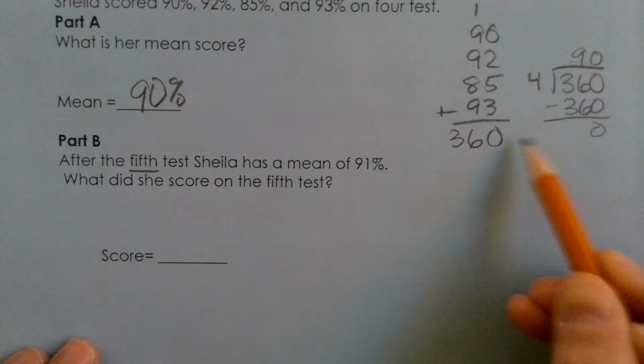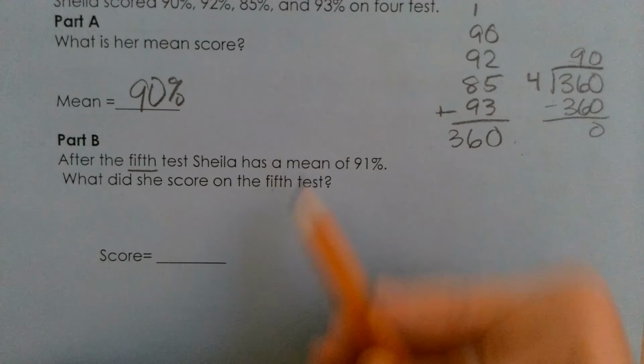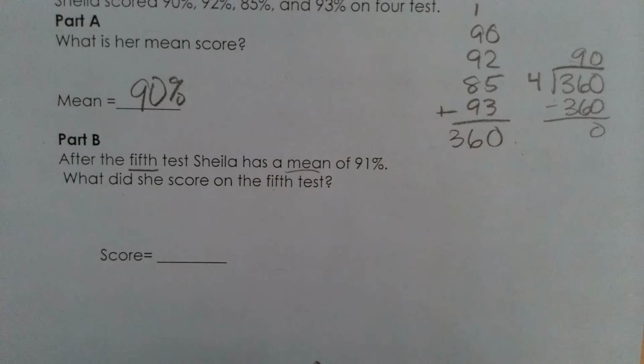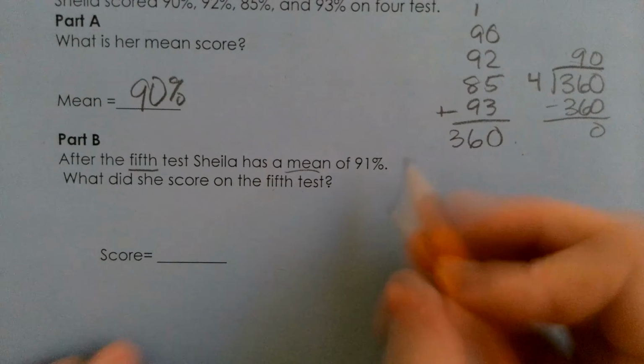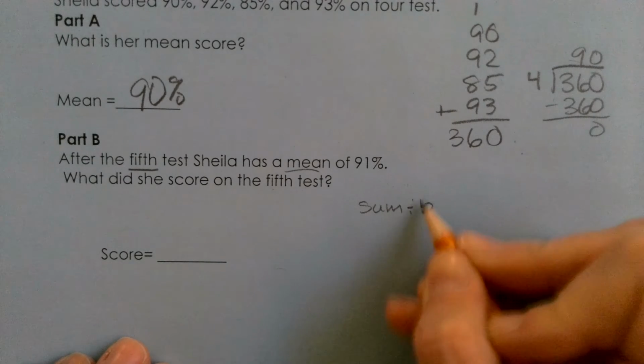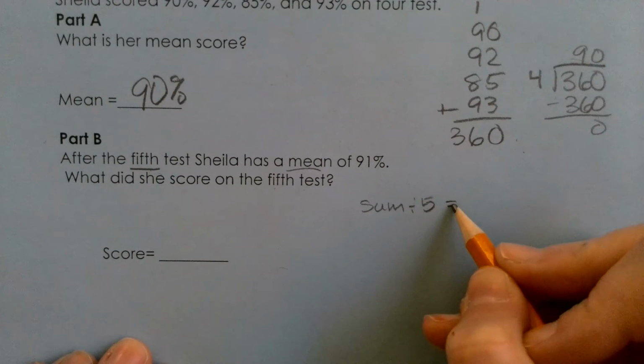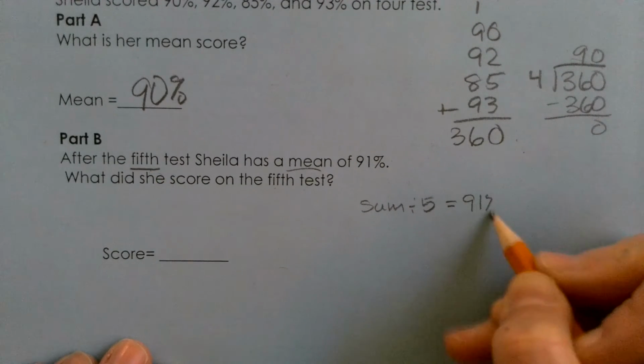We did 4 tests, but her mean equaled 91%, right? So there was the sum, we don't know that yet, we divided it by 5 because we know that's how many pieces of data there were, and it ended up equaling 91%.